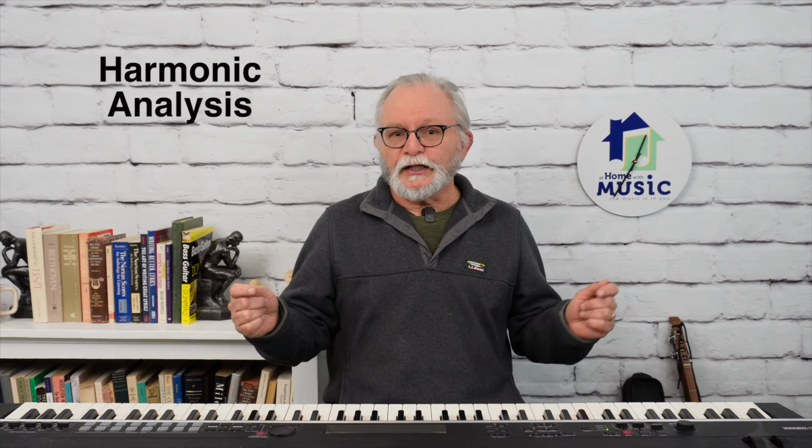Labeling the chords like this using Roman numerals is called harmonic analysis, and we can do this with any song or classical piece. And so as you do this with more songs, as you write the chords out with Roman numerals, you learn to recognize common chord progressions as you look at the Roman numerals.